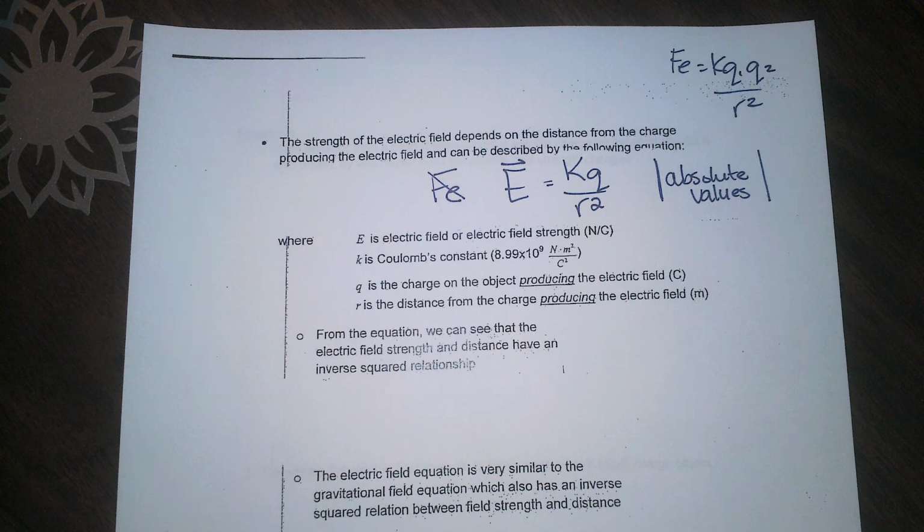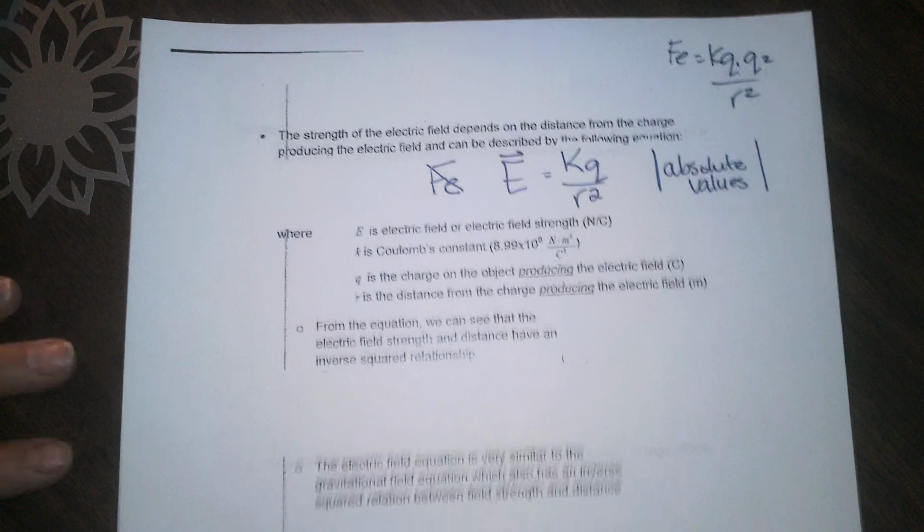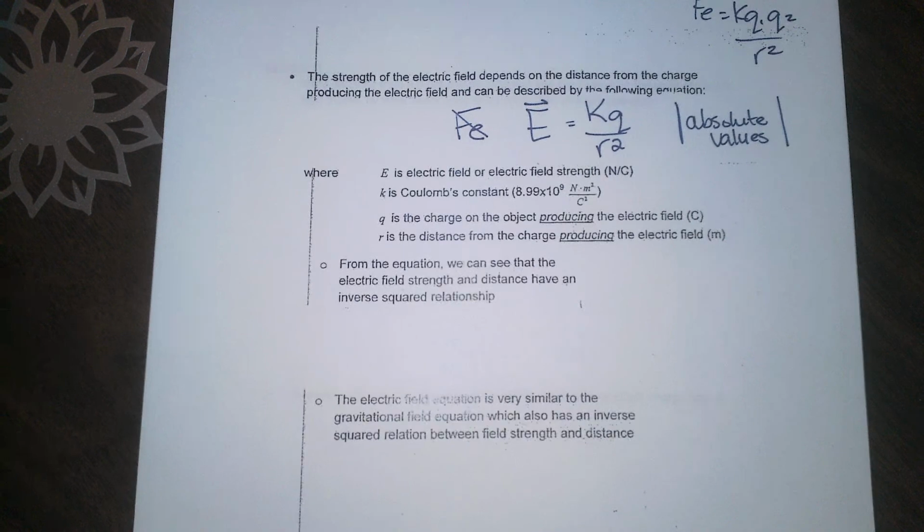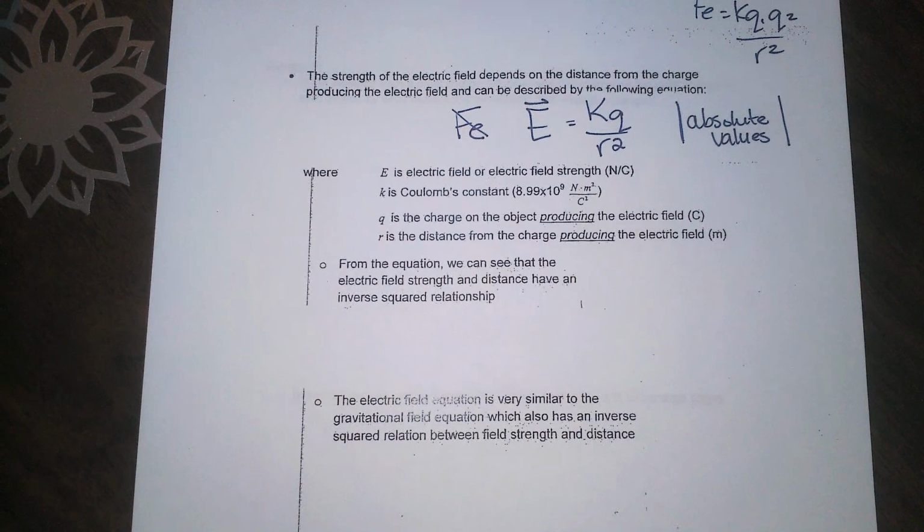If you look on your data table, it's in the bottom left-hand side of the table. E is equal to kq over r squared. Do you see it there, Cadence? It's at the bottom, or is it in the middle? In the middle? Okay. k is still 8.99 times 10 to the 9. It's still a constant. Q is the charge.